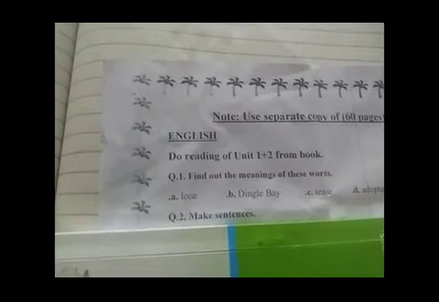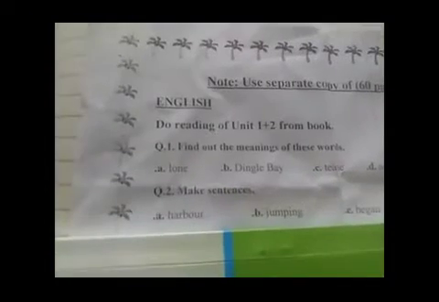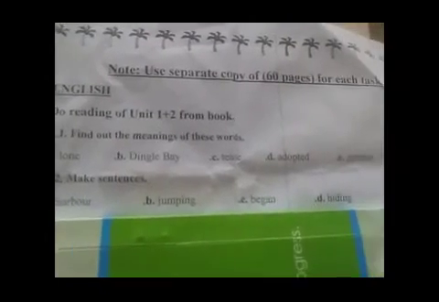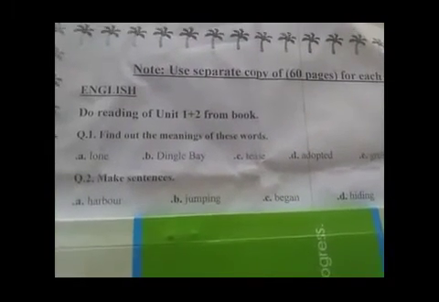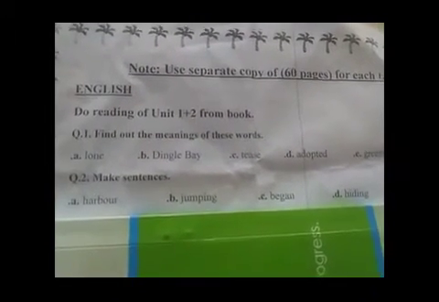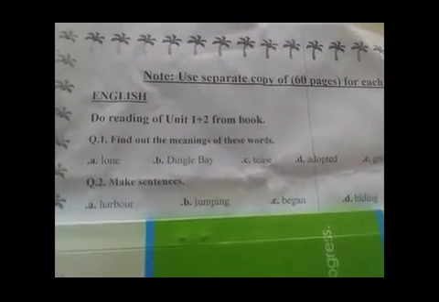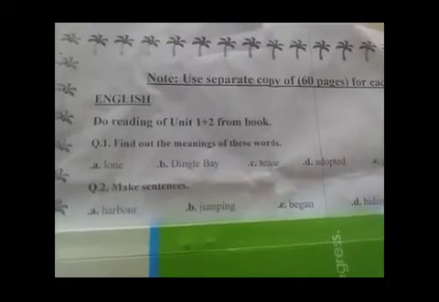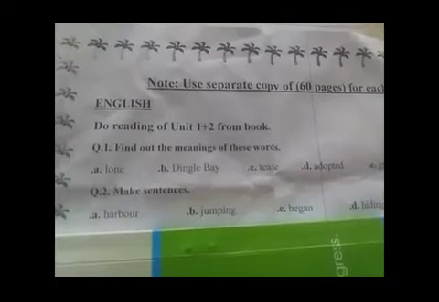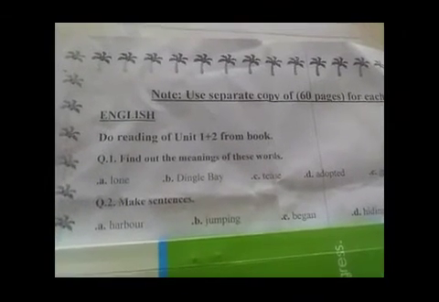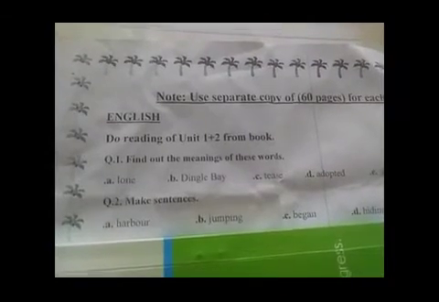Okay students, the words for the sentences are: number A, as you can see on the screen, is harbor. Number B, jumping. C, began. D, hiding. E, visitors. These are the 5 words that are going to be in the question. Students, you need to take out your SVT copies. I'm going to do it along with you. So take out your SVT copies. I'm going to tell you about the clue, the meanings, the sentences, and the method of how you're going to do it in your SVT copy.